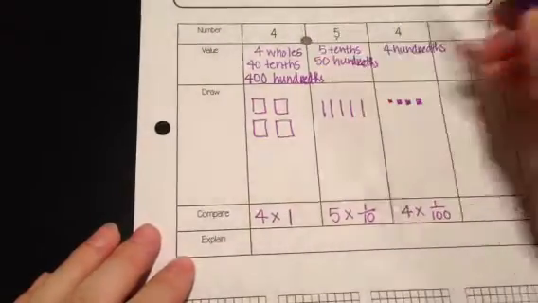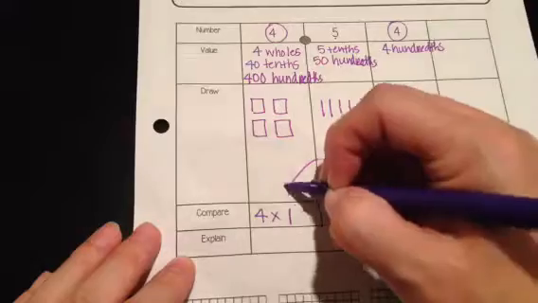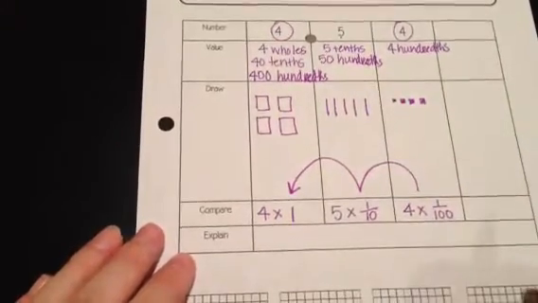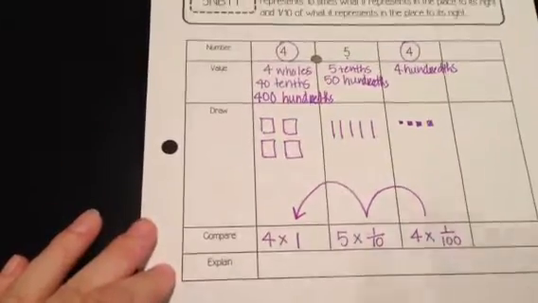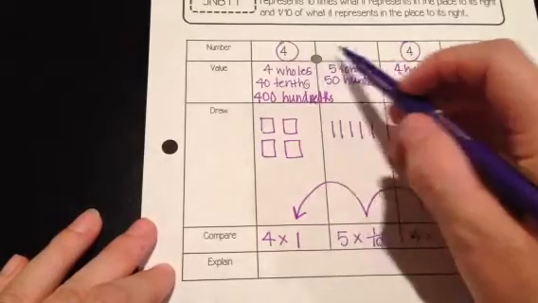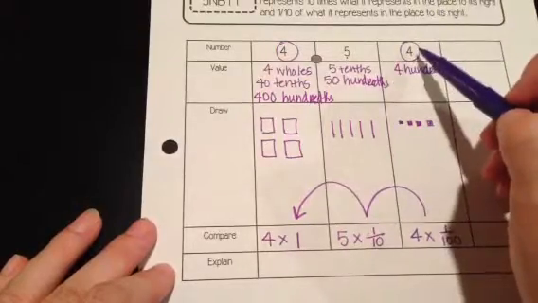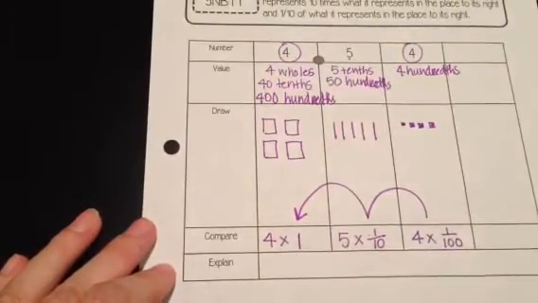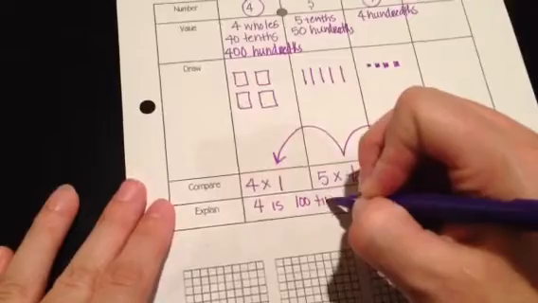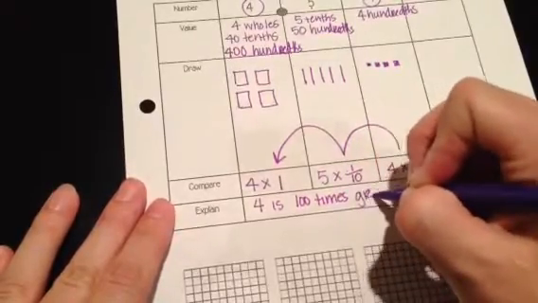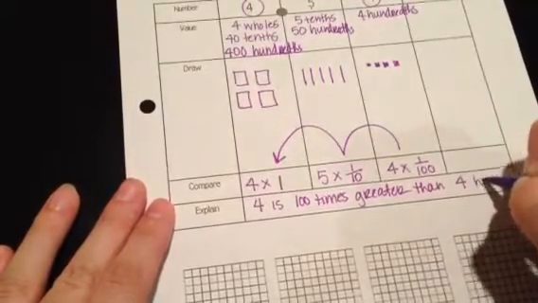Since we would be comparing the digits that are the same, we would be comparing the 4s. And we can see that they are 2 jumps apart, meaning that they are 100 times greater or less. So we can say that the 4 in the ones place is 100 times greater than the 4 in the hundredths place. We can also say the opposite: the 4 in the hundredths place is 100 times smaller than the 4 in the ones place. Or we can just say that 4 is 100 times greater than 4 hundredths.